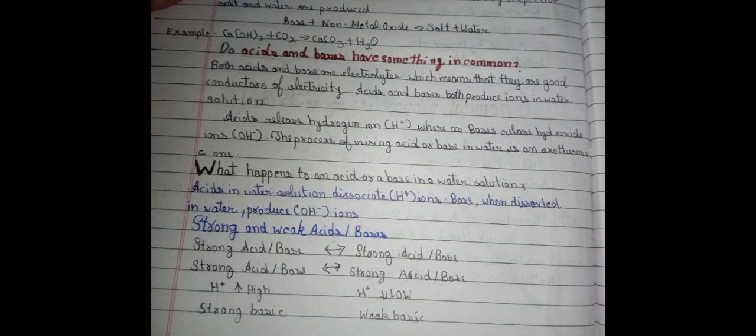What happens to an acid or a base in a water solution? Acid in water solution dissolves to give H plus ions. Base when dissolved in water produces OH negative ions. Strong and weak acid and base.